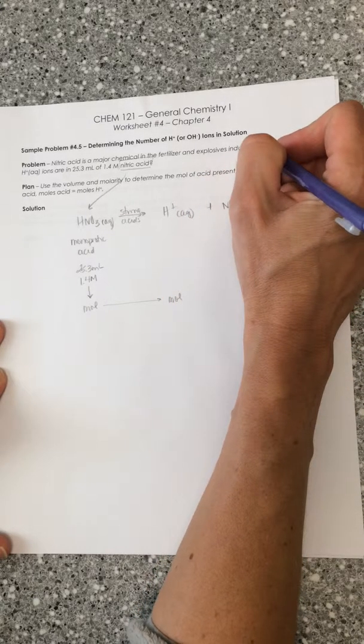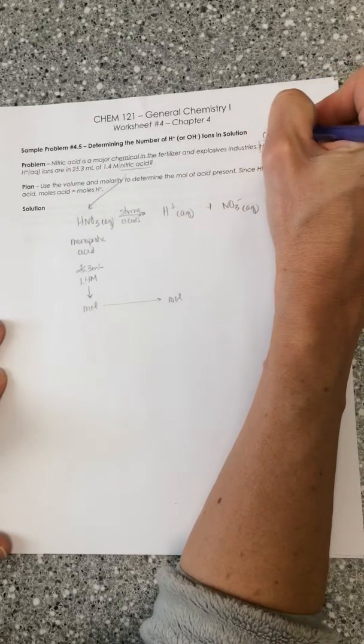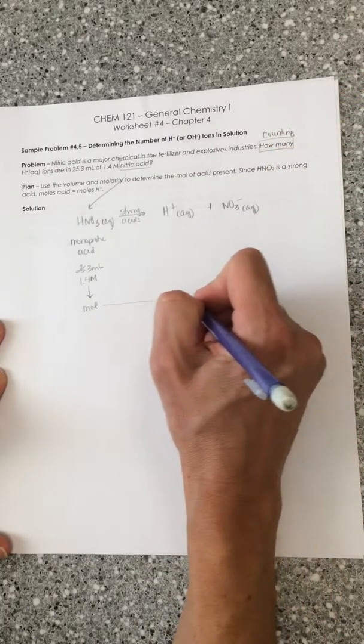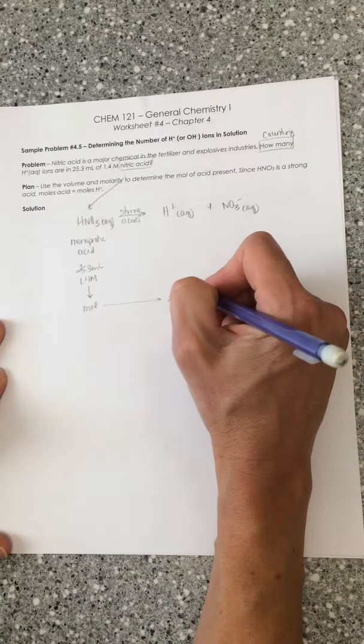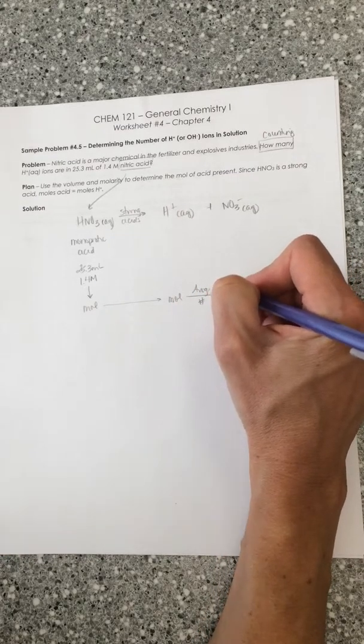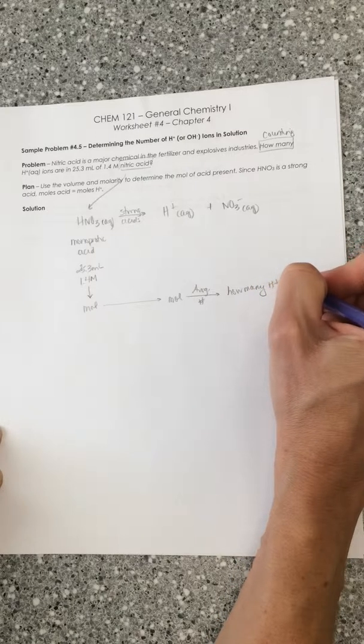And again, the problem asks us how many. When we are counting items, when we're asking about how many, that should be a big clue that we're going to need to use Avogadro's number to get to answer the question of how many H+ ions.